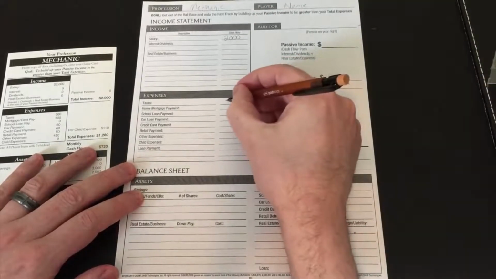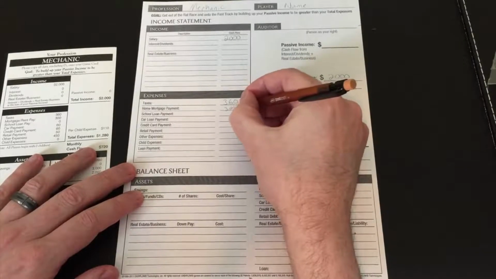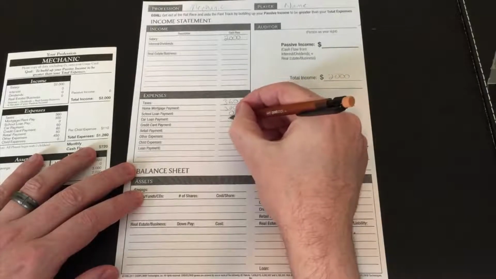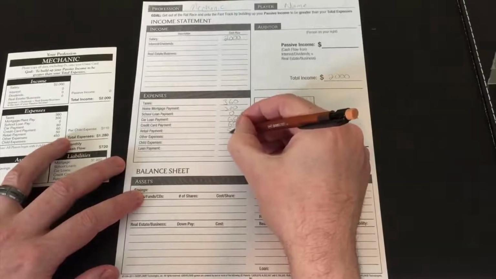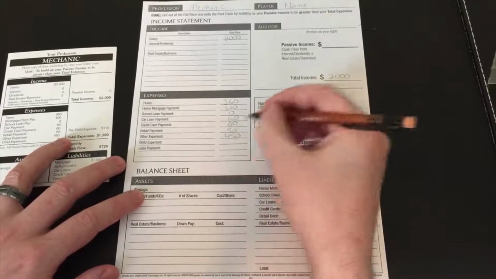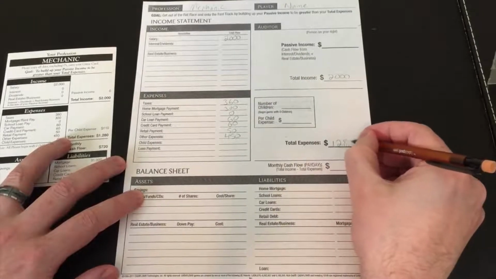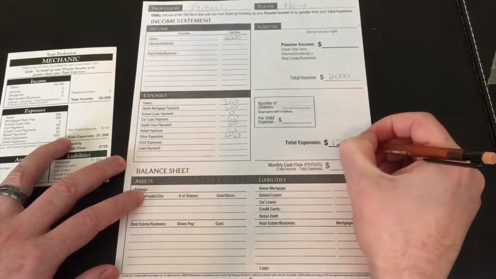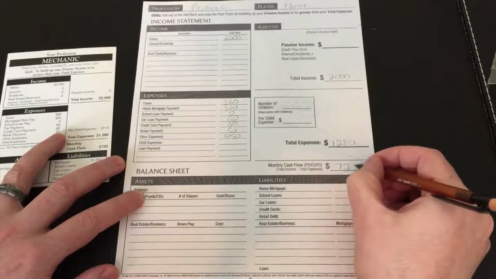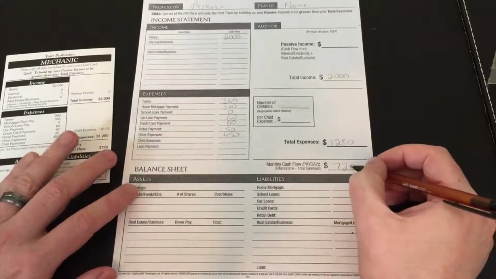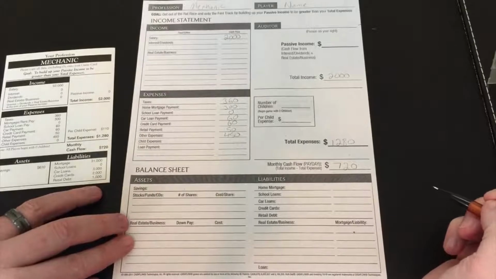Over here we have our expenses. So we'll just transfer this over. 360, 300, 60, 60, 50, and 450. And all these add up together to be 1,280. Our total income minus our total expenses is our monthly cash flow. This is what we have left at the end of each month, which is $720. This is also the number that you're going to get every time you land on or pass paycheck.